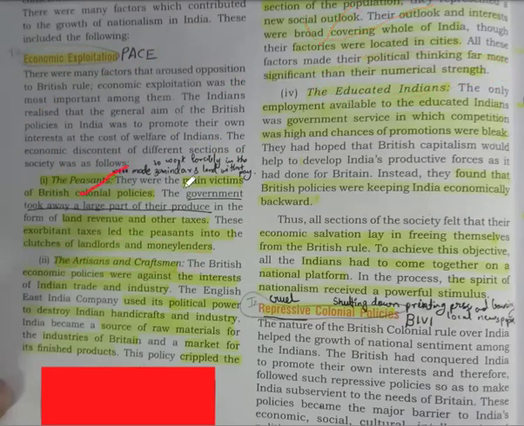The peasants were the main victims of the British colonial policies. The government took away a large part of their produce in the form of land revenue and other taxes. These exorbitant taxes led the peasants into the clutches of the landlords and moneylenders. The artisans and craftsmen: the British economic policies were against the interests of Indian trade and industry.